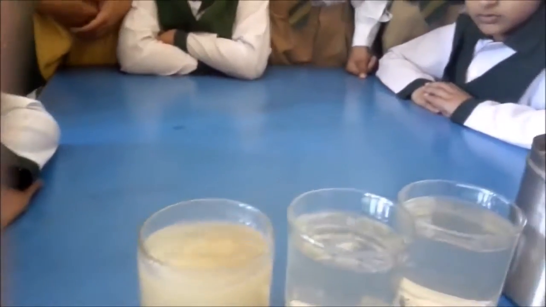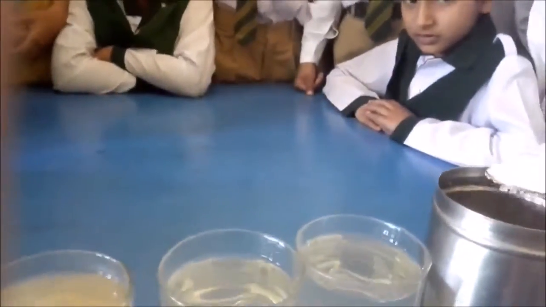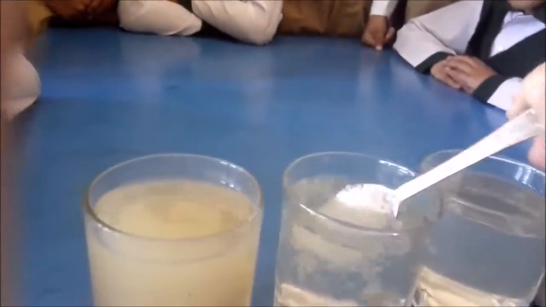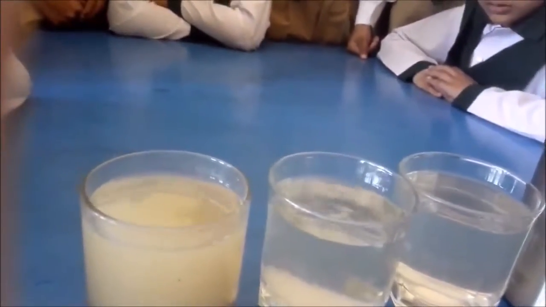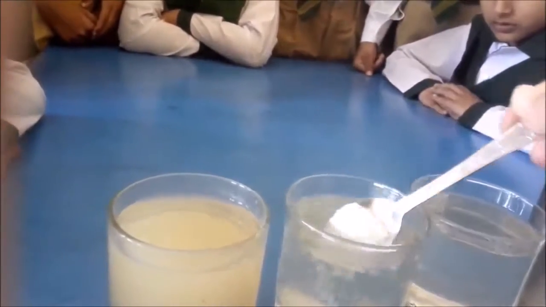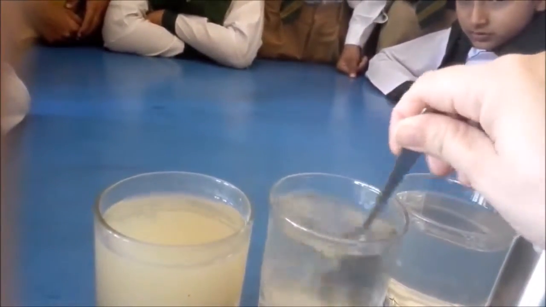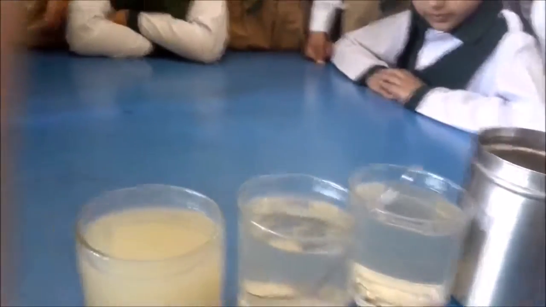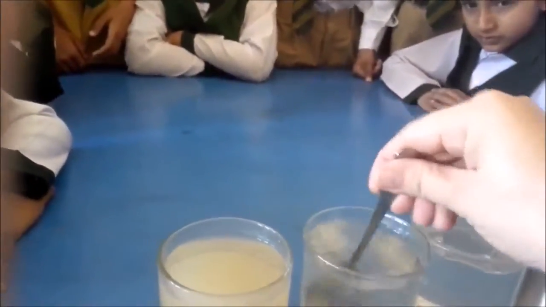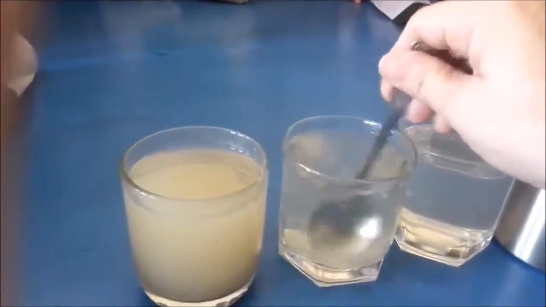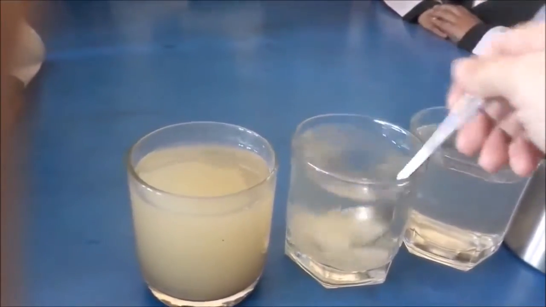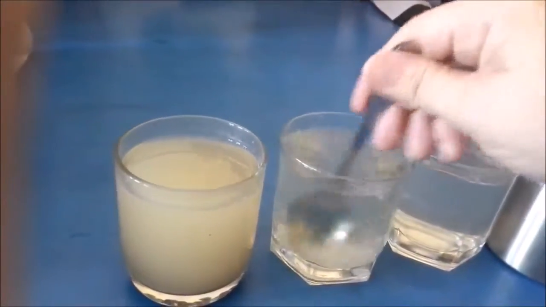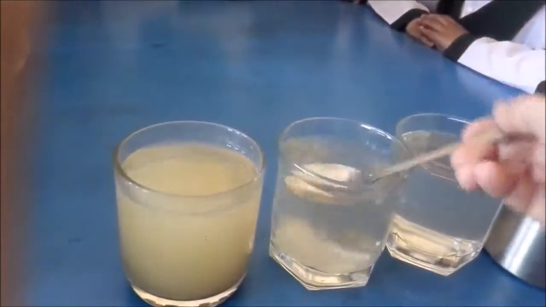Now I am going to mix 1 spoon of sugar. You see? What is this? This is sugar. And I am going to put this sugar in the water, and let's see whether it is soluble or insoluble. Right? Let's dissolve it. What do you think? Is it soluble or insoluble?